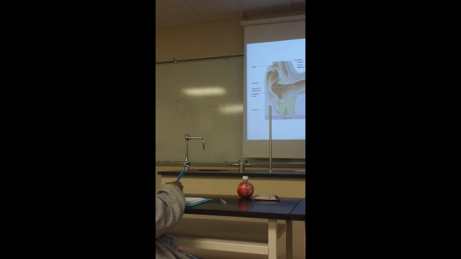So the macula, we have two of them, called the utricle and the saccule, are in this area called the vestibule. That's where they're located, and they're going to play a role in equilibrium. The vestibule is not the yellow, it's the pink. The yellow that you see here, that's actually the nerve.